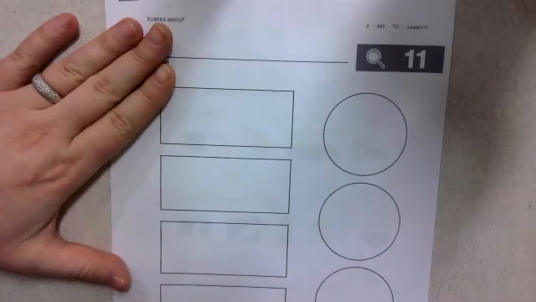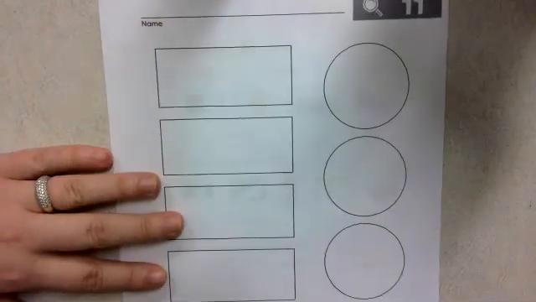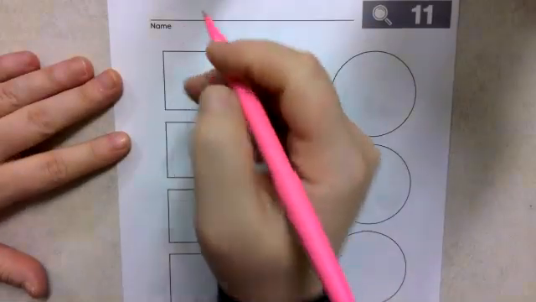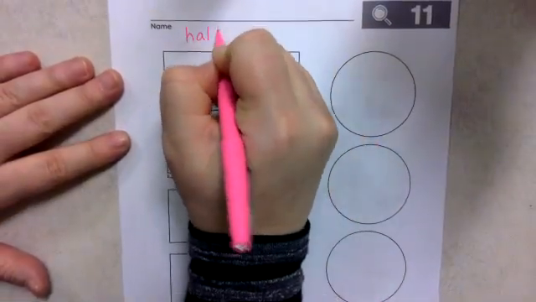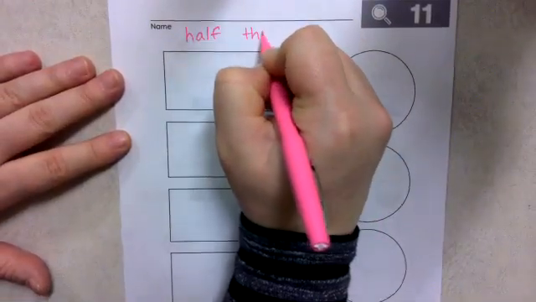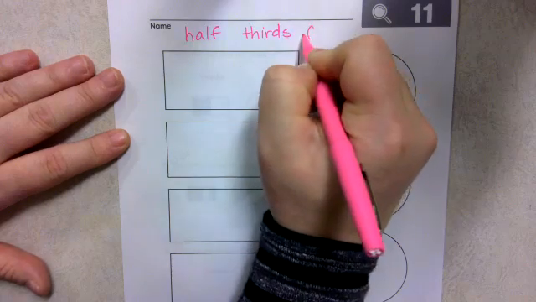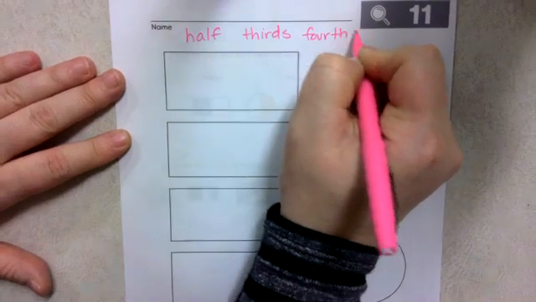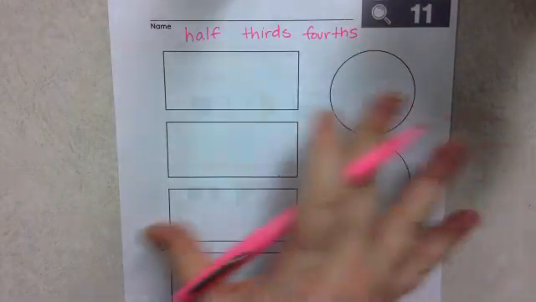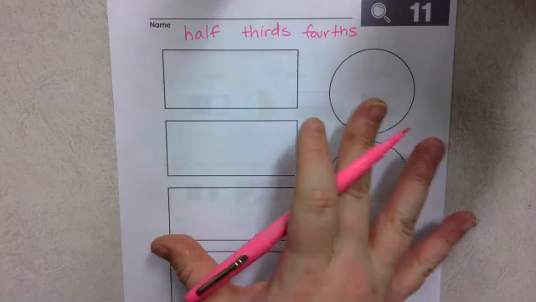Today's second grade small group will focus on lesson 11, and the big focus for today will be moving from just halves to talking about thirds and fourths. So you can start by reviewing with students. They will each have one of this page in their packet.